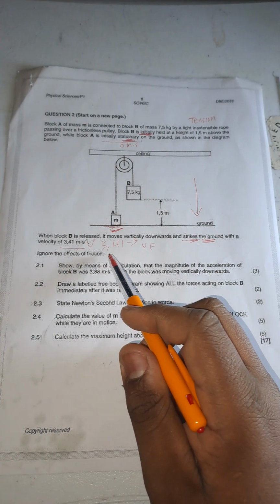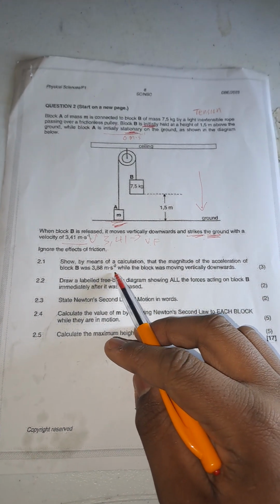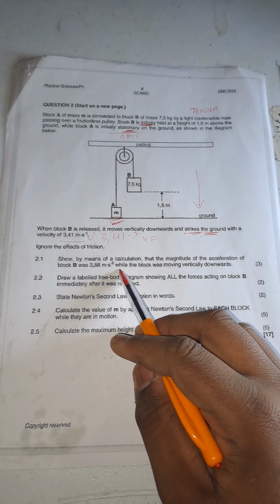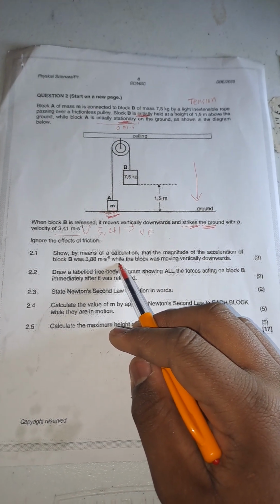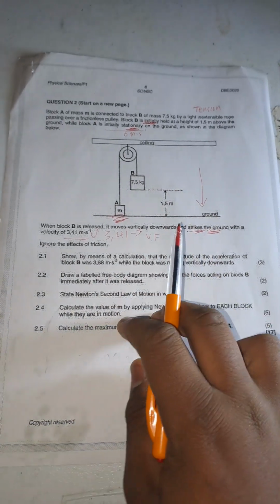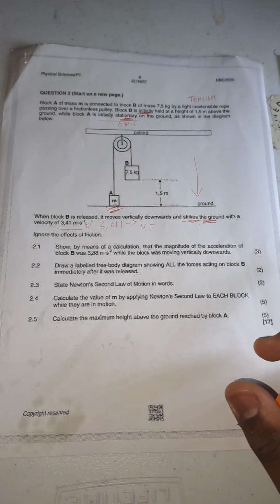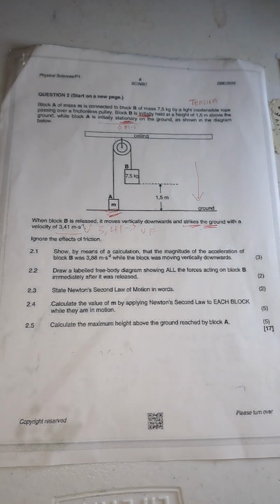Now let's check the first question. Show by means of calculation that the magnitude of the acceleration of block B was 3.88 meters per square second. Right? So now we are gonna start. I'm gonna use this paper for interpretation. Now they want the acceleration, so you're gonna use your equations of motion.